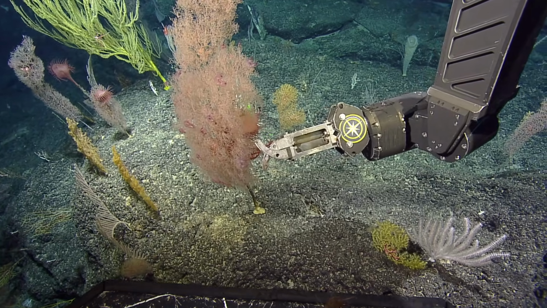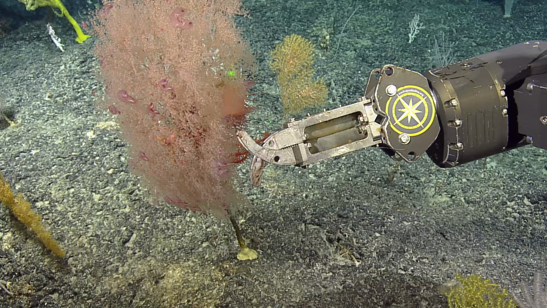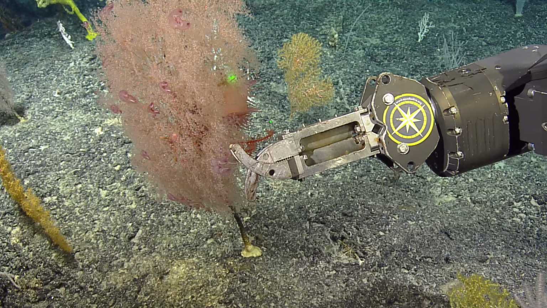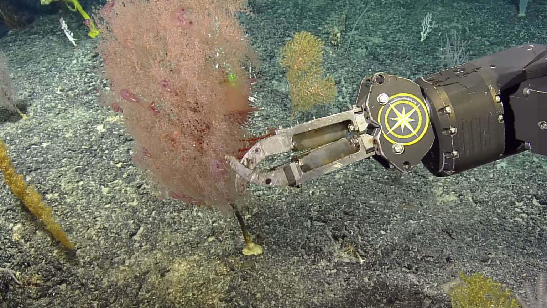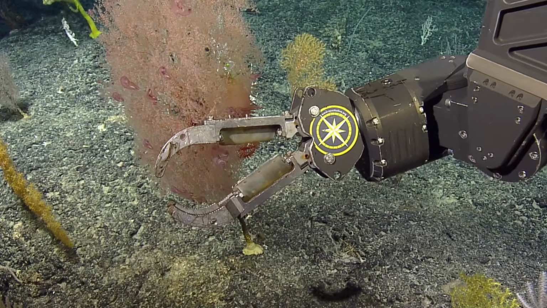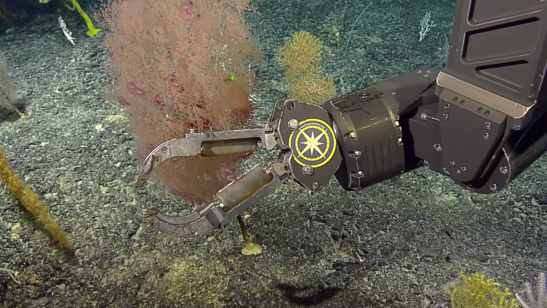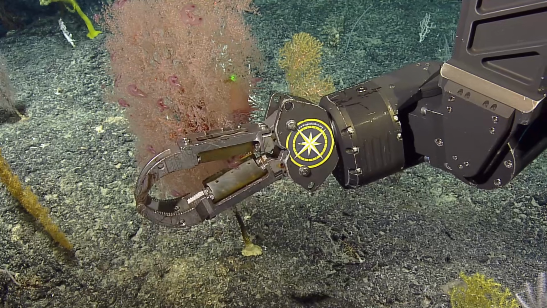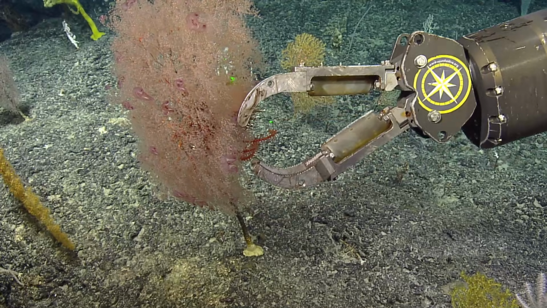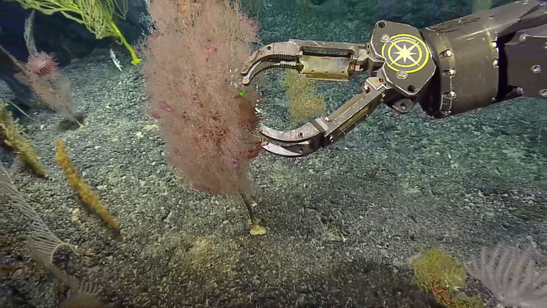Can you push in a little bit, Aaron? That's good there. I think you're going to want to get more than that. So like actual branching points of the Chrysogorgia. So I think come from the top and grab around the branch that's close to us.